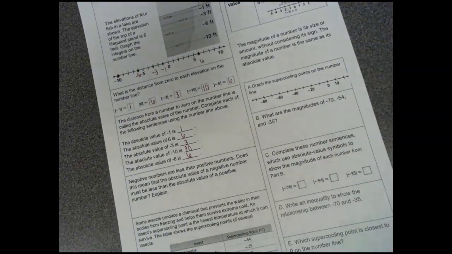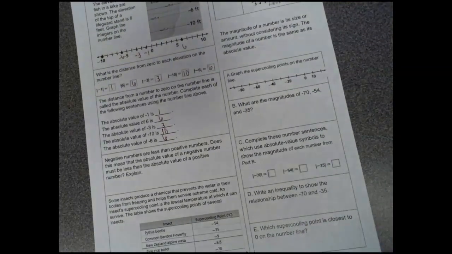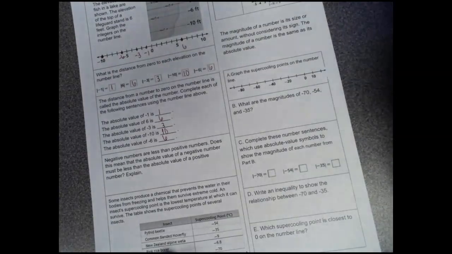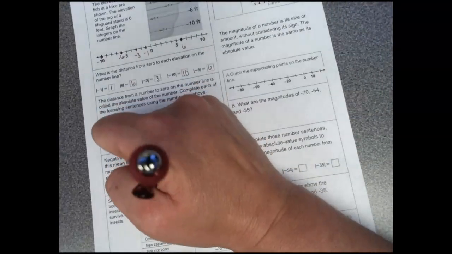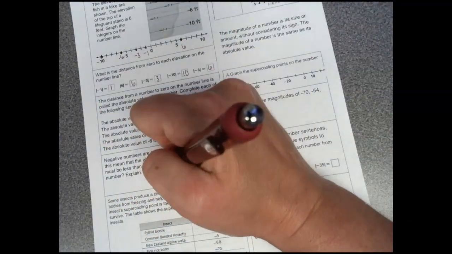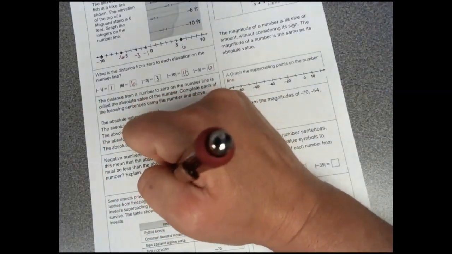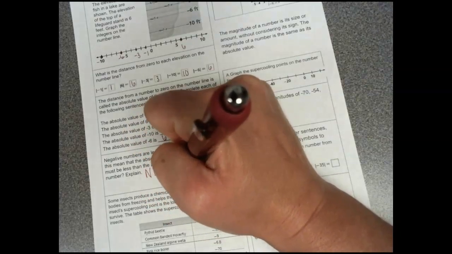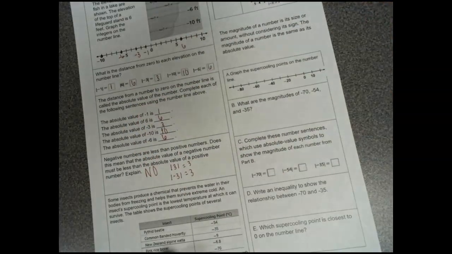Negative numbers are less than positive numbers, which you guys knew that. Does this mean that the absolute value of a negative number must be less than the absolute value of a positive number? No. Because I want to give you an example here. Let's look at +3 and -3. If I look at the absolute values of those, they are the same because they're both 3 spots away from 0, but just on opposite sides.